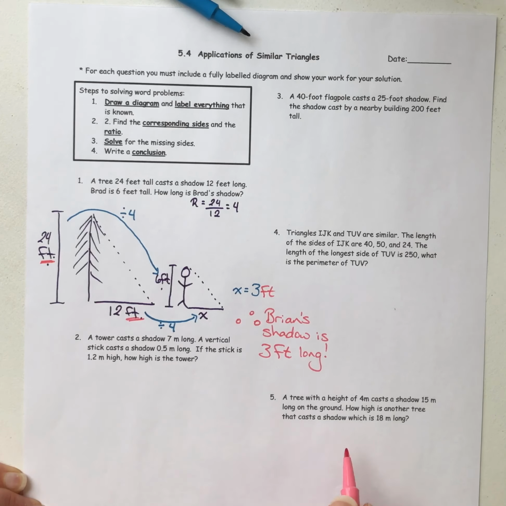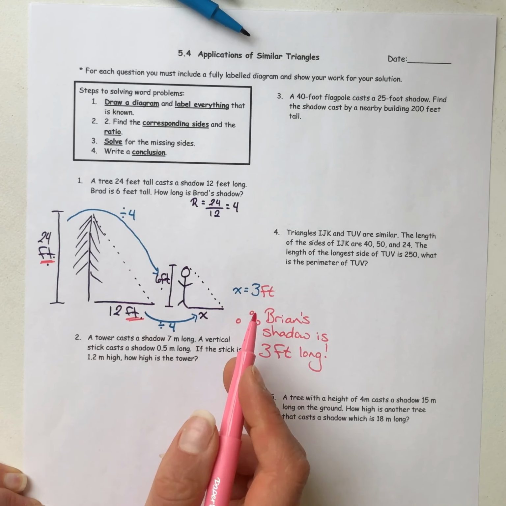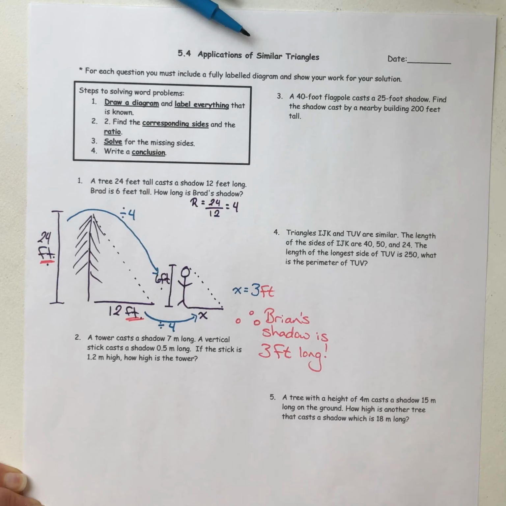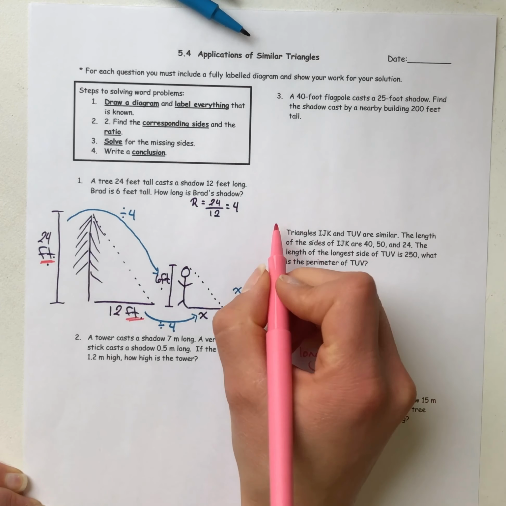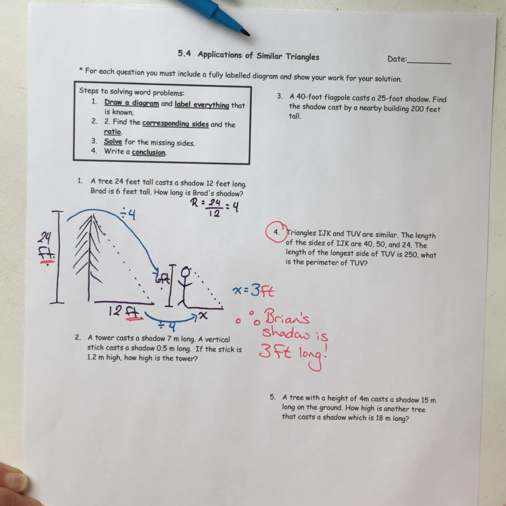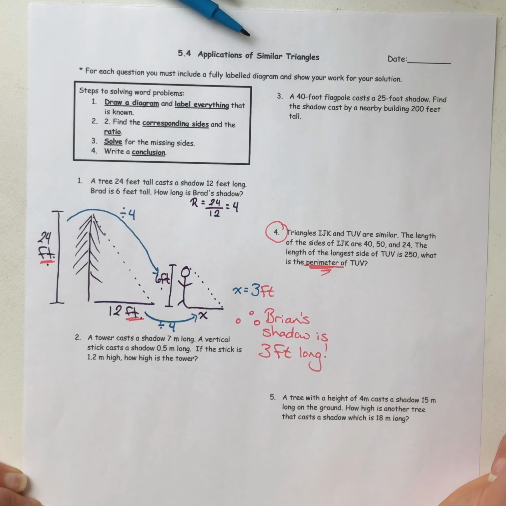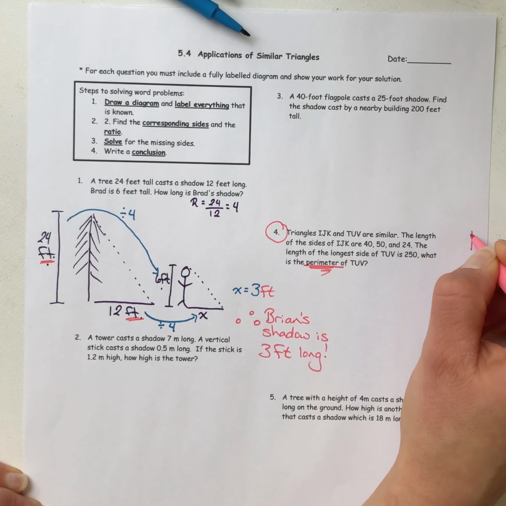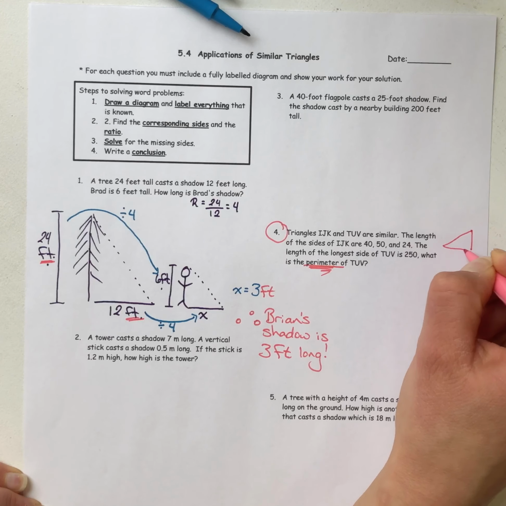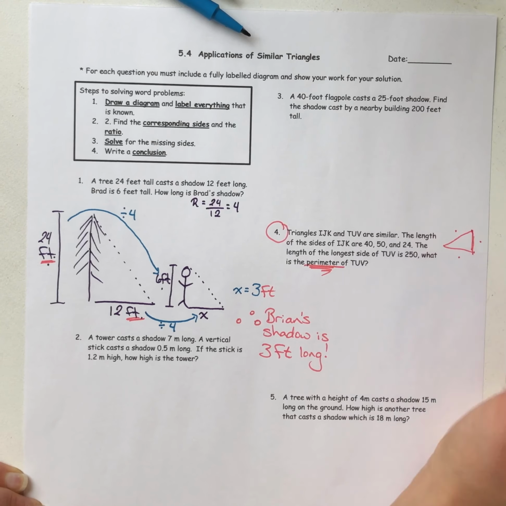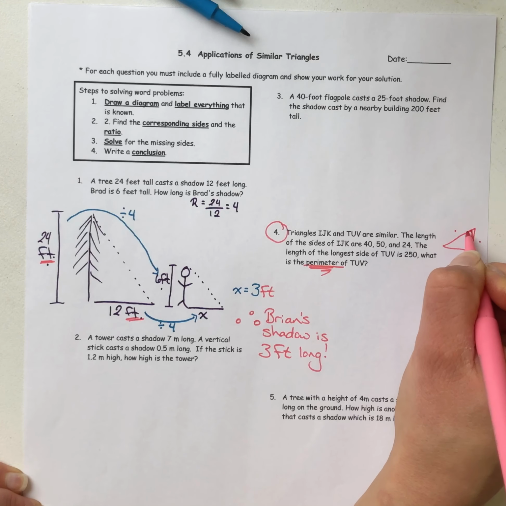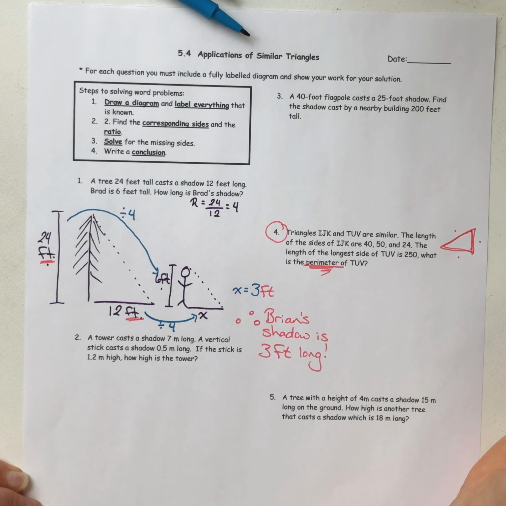A lot of these are asking for shadows, so you should be able to set it up the same way and get a similar answer. One thing I want you to know is for question 4, it's asking you for the perimeter. That means you're going to have to find all the way around the triangle and add the sides up, because the perimeter is just all the way around. Now I want you to practice, and if you do have questions, I want you to ask.